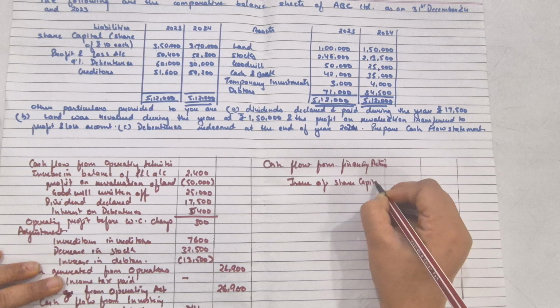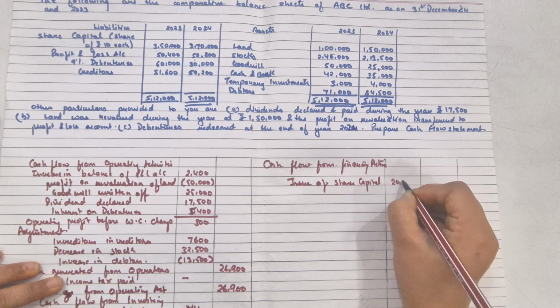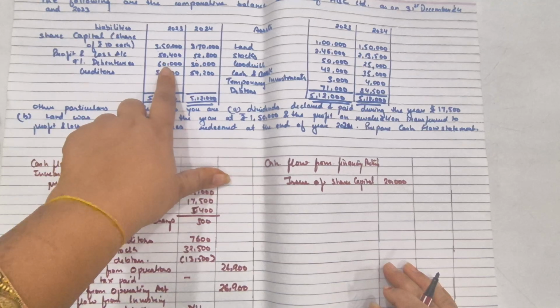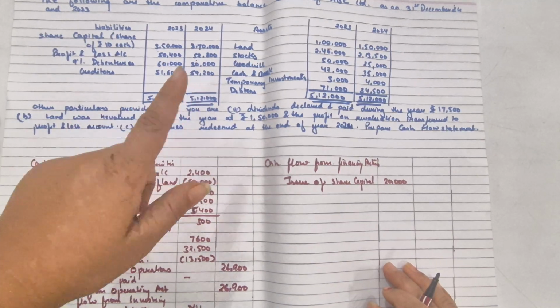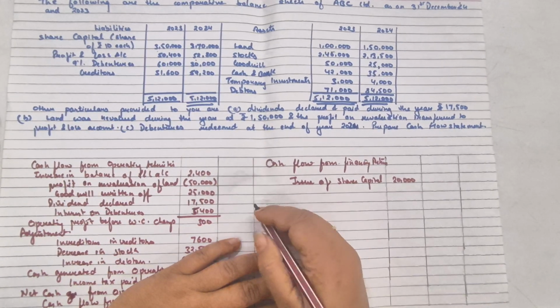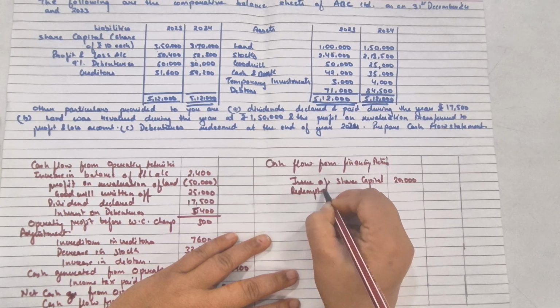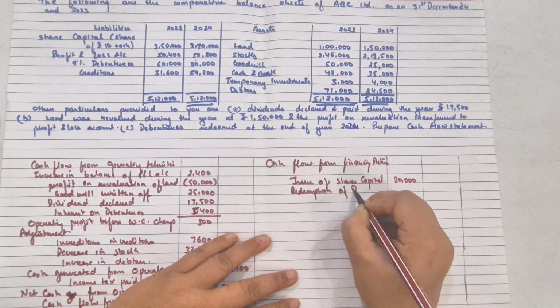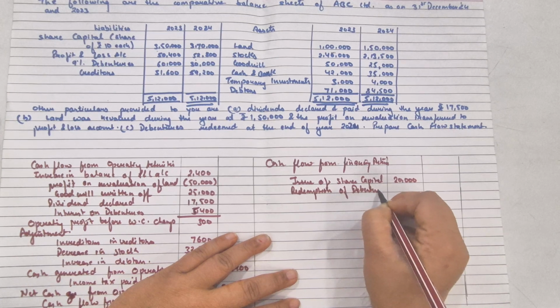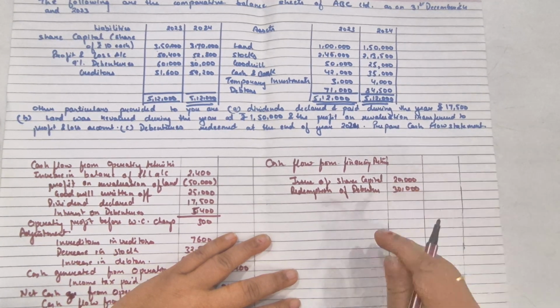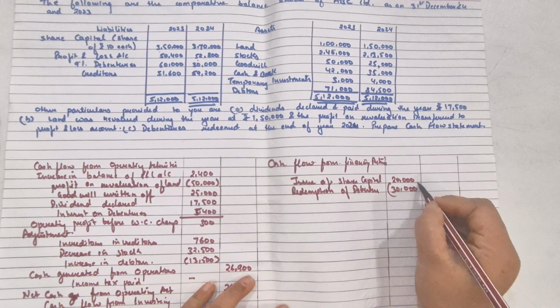How much is there? 20,000. So this 20,000 we must have received. Then debentures have decreased from 60 to 30. Then we must have paid our debentures. So there must have been redemption of debentures of 30,000.